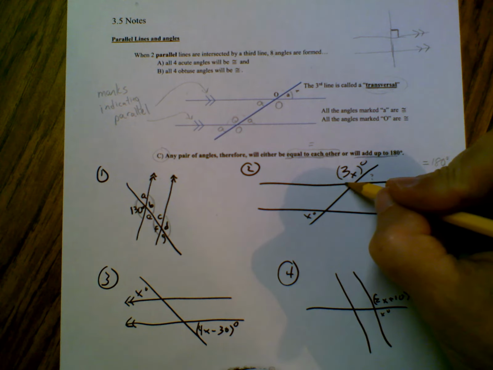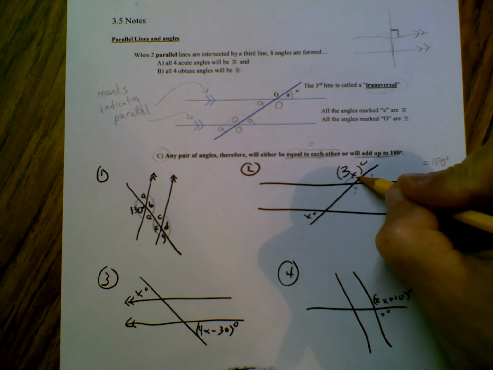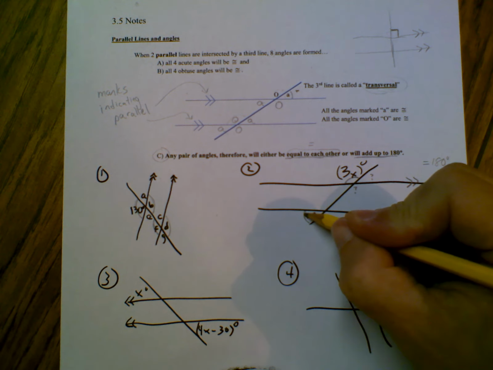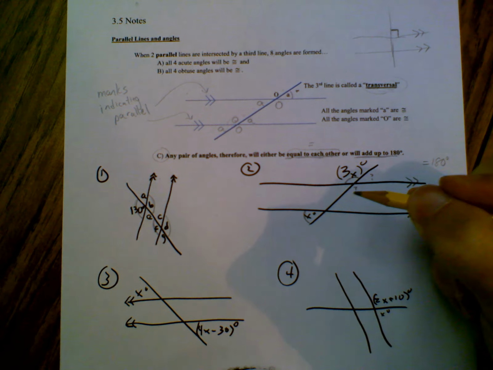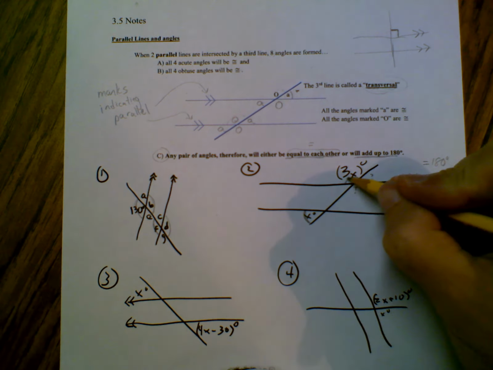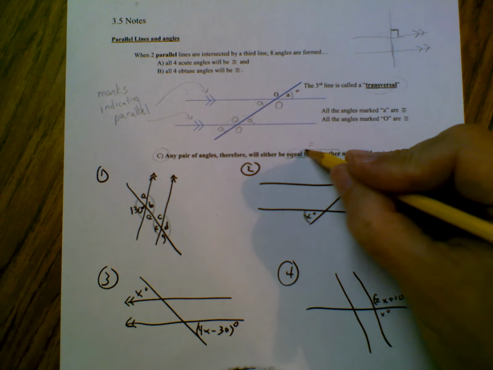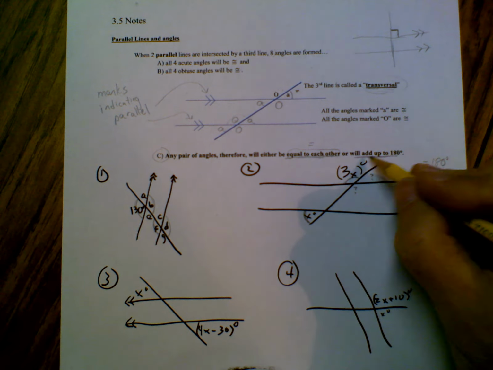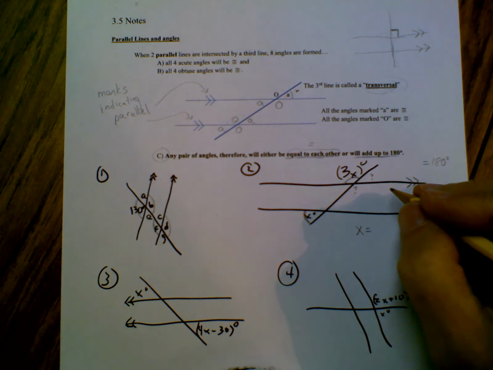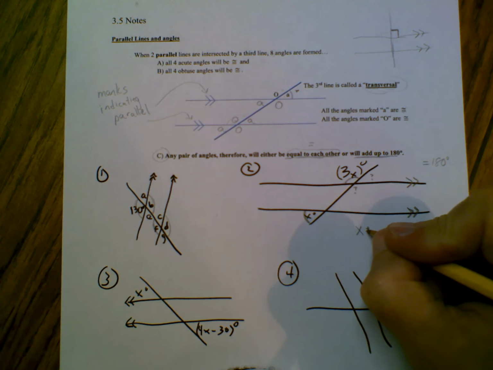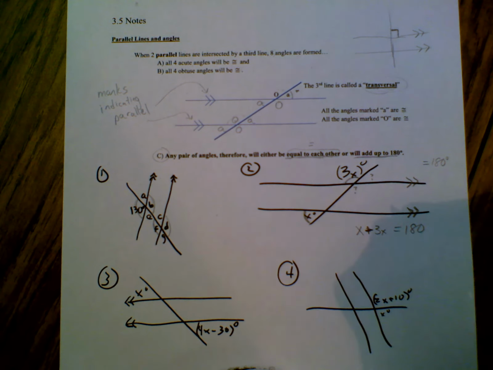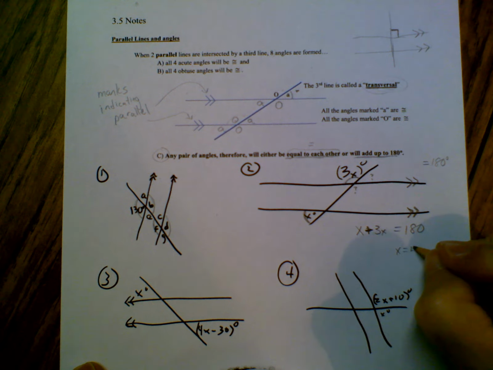Okay. This angle certainly appears to be obtuse, considerably larger than 90. How about this angle down here? Also obtuse? Or does it look more acute? Well, it looks acute, doesn't it? One acute angle, one obtuse angle, definitely not equal to each other. And therefore, they must add up to 180 degrees. So I would begin solving any questions having to do with this diagram by writing x plus 3x equals 180. If you solve that equation, you'll get x equals 45.